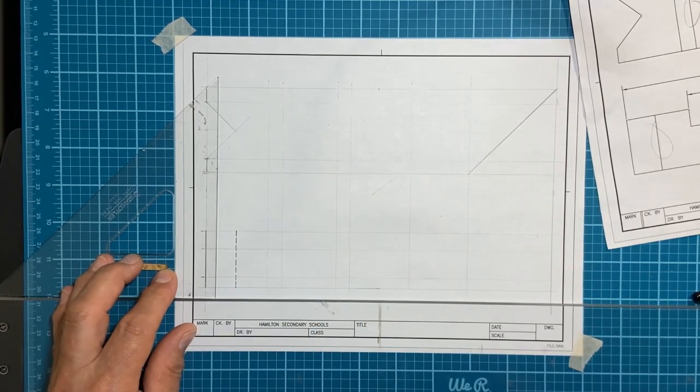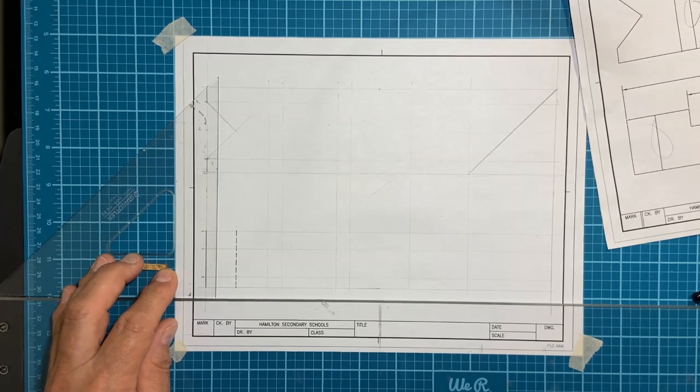So I can go back and retrace most of the lines, and then I'll come back on and do another video just to sum it all up, how it turned out.